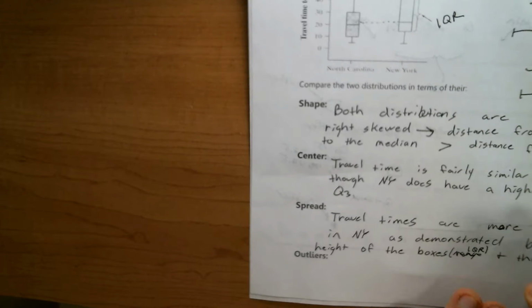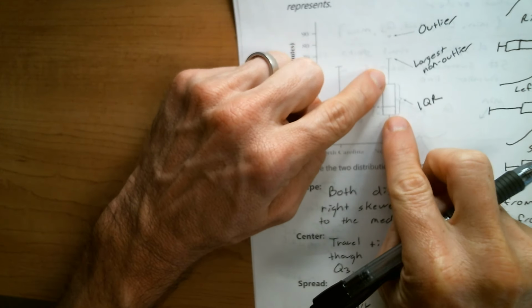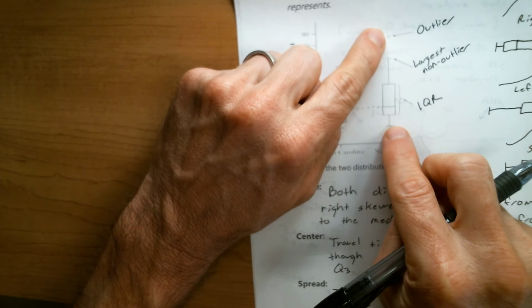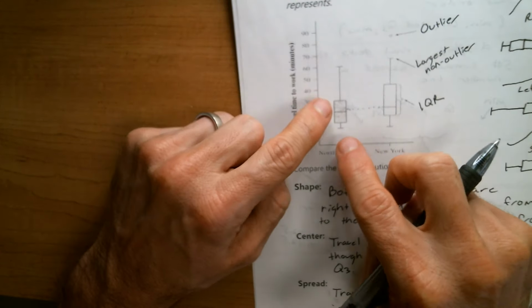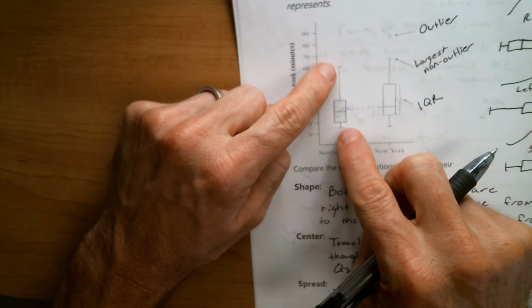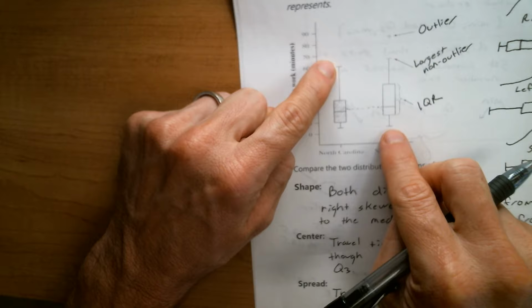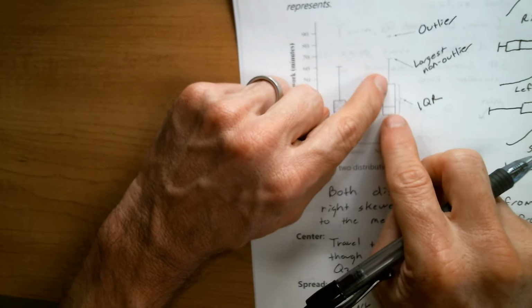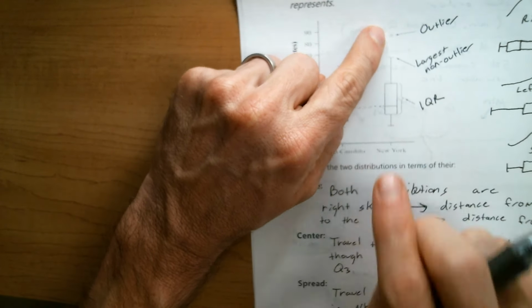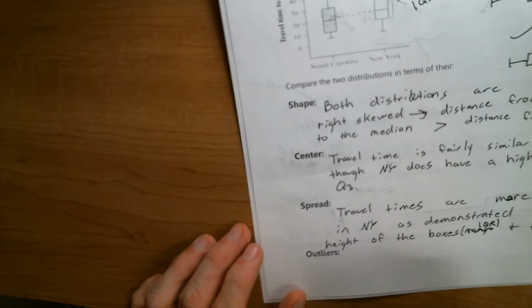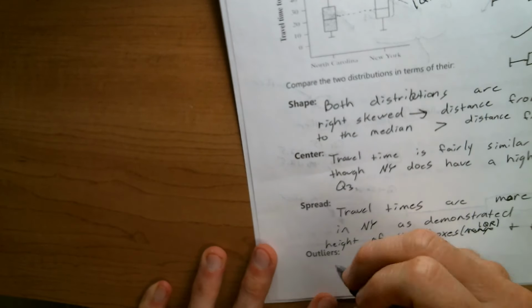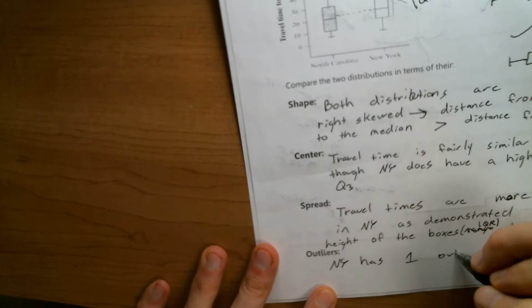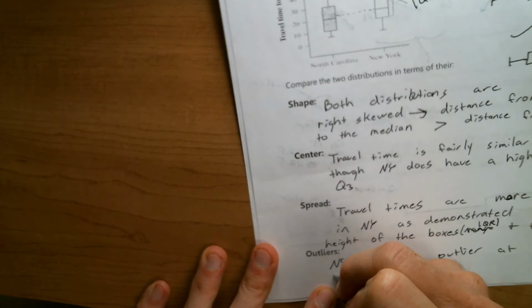All right, so when we're comparing spread, we can see that the middle 50% of the data is more spread out for New York, and the entire range of the data is more spread out. Down here in North Carolina, it has a smaller IQR, and it has a smaller range. So we would say that travel time is more variable in New York than it is in North Carolina. And we see that both by the IQRs and by the ranges. And then outliers, you just would always want to comment on if there are outliers. So we would say New York has one outlier at 85 minutes.